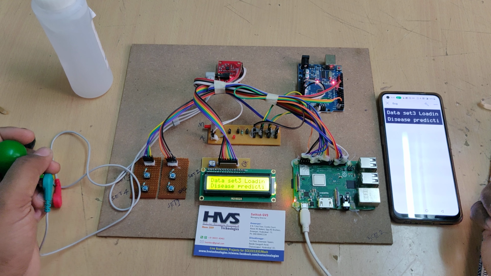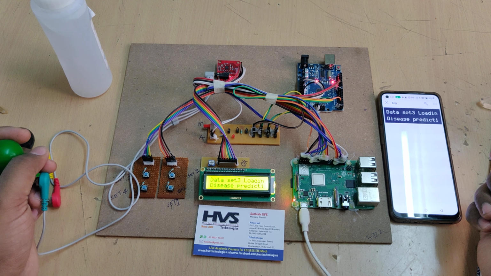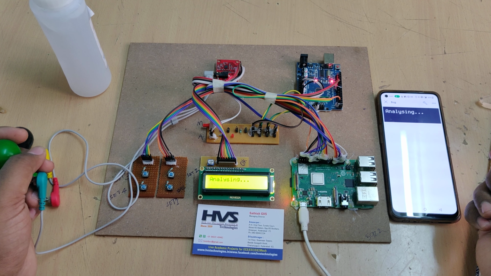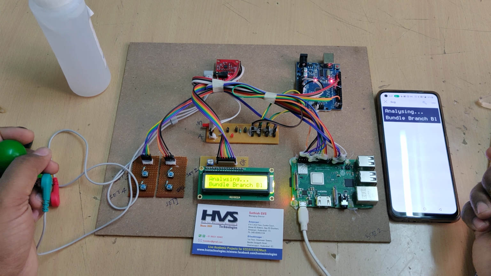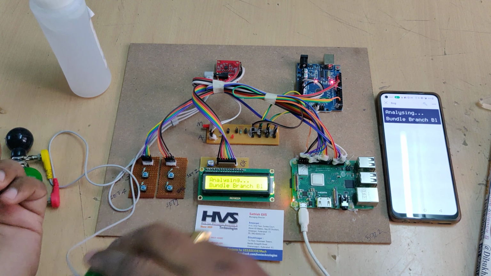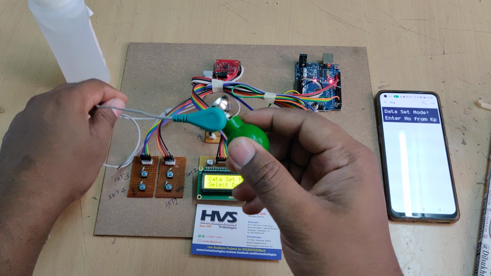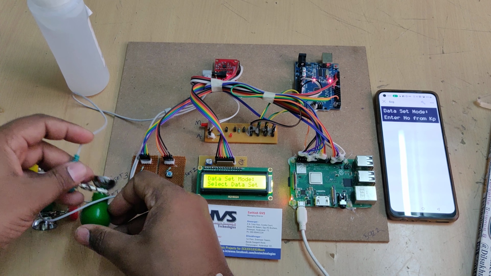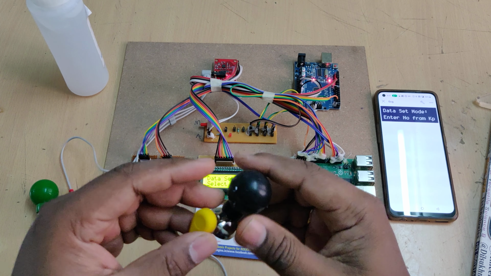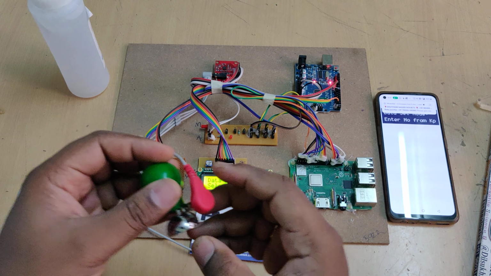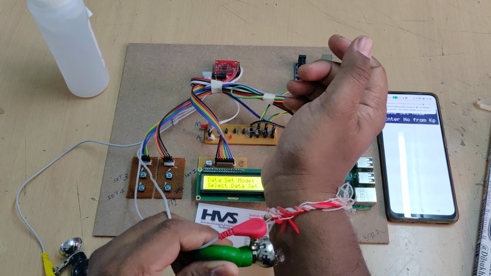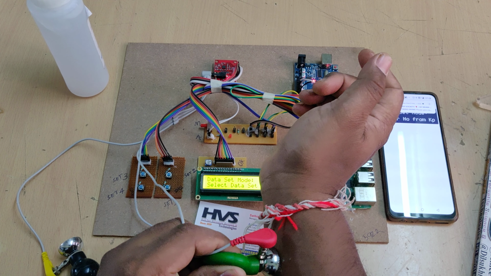This is prediction and analyzing, and then after prediction the particular disease is displayed. Okay, and here we can see the R. There you can see R, nothing but the right side, right hand, and L for left. So just mount it.